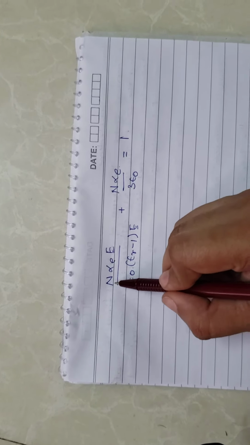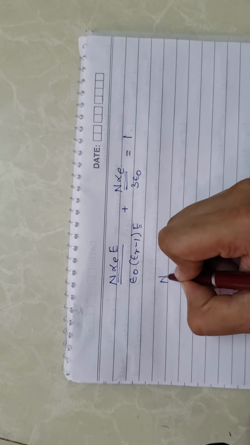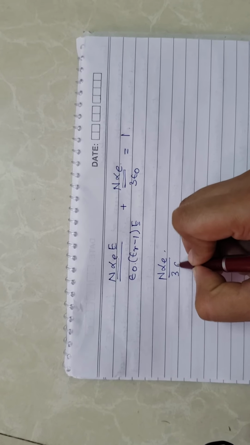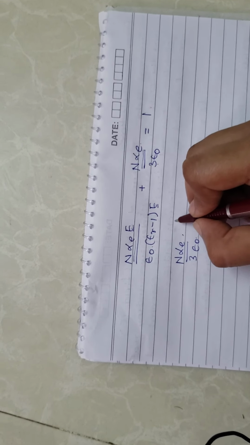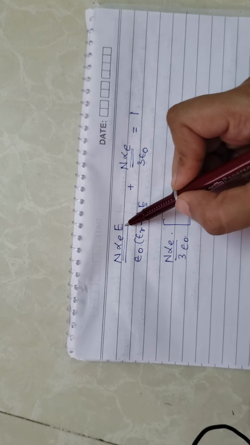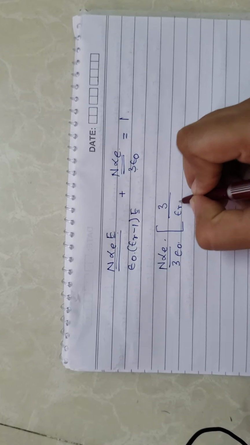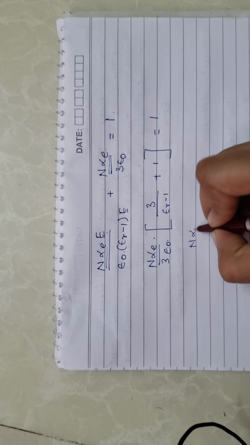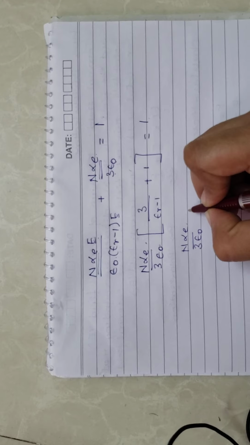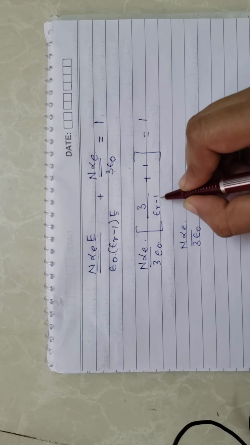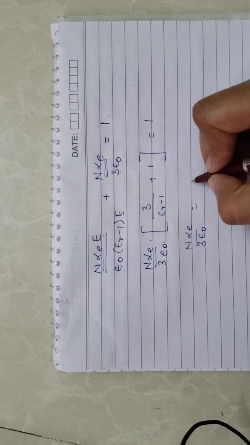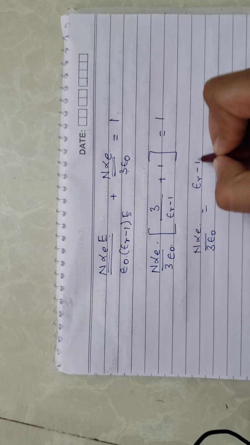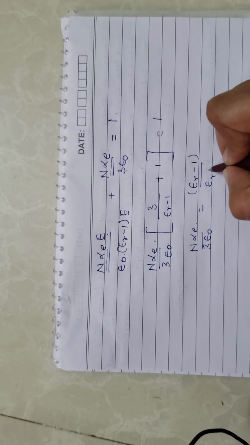So in these two terms I can take out N alpha E common. So I can take N alpha E divided by 3 epsilon naught, I can take out 3 epsilon naught common. So I am left with 3. I don't have 3 here, so I have 3 in the numerator, divided by epsilon r minus 1 plus 1 from this term, and this is equal to 1. So I can write N alpha E divided by 3 epsilon naught is equal to, so I'll take out the LCM. So I will be left with epsilon r minus 1 divided by epsilon r plus 2.